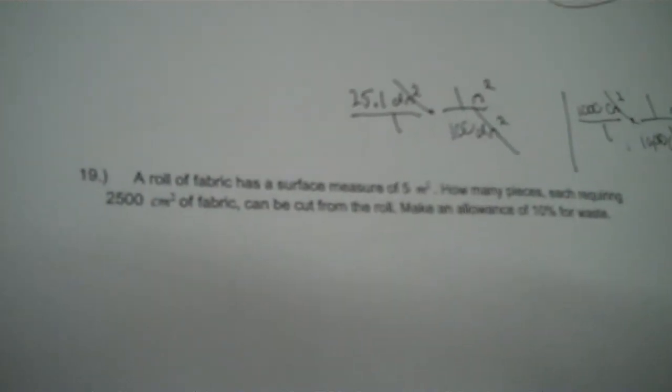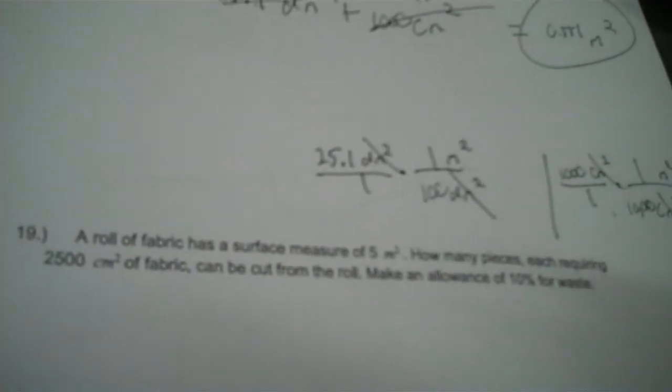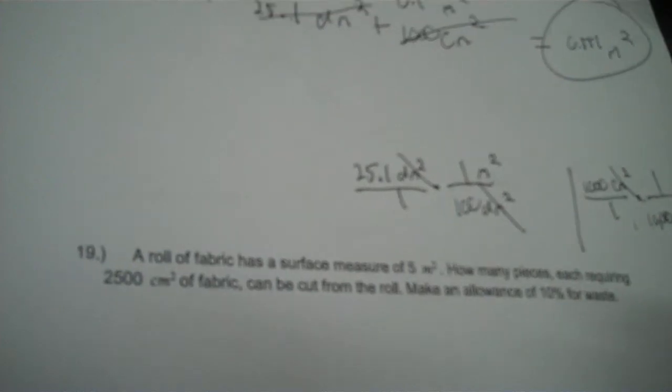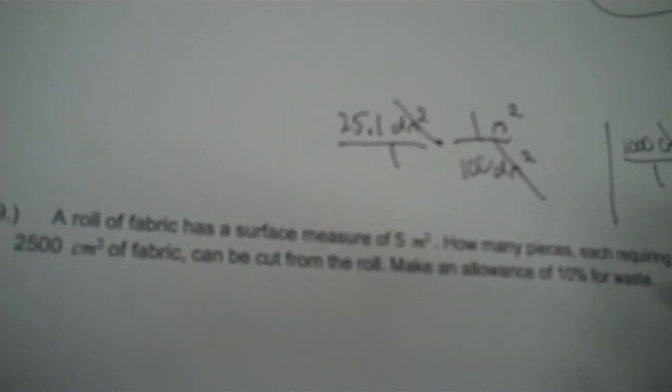Okay, number 19. Had one like this on the last test. A roll of fabric has a surface measure of 5 square meters. How many pieces, each requiring 2,500 square centimeters of fabric, can be cut from the roll? Make an allowance of 10% for waste. Now, we want everything in meters, so we have 5 square meters to start with, and we will be dividing by, to divide I need to get another number of square meters here, okay?